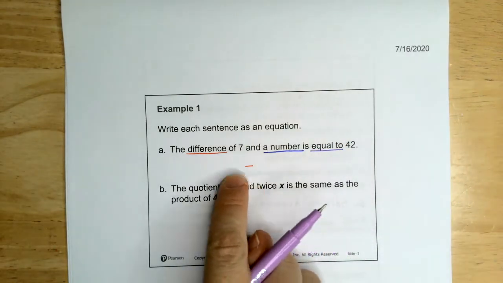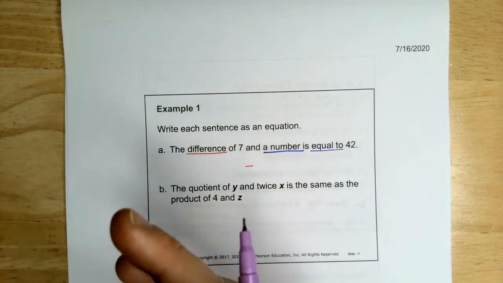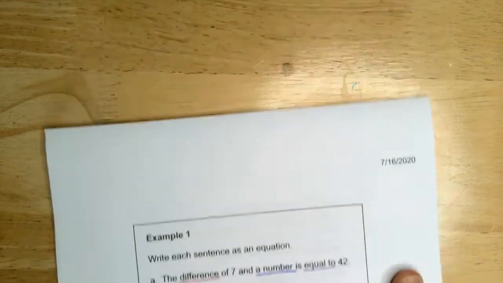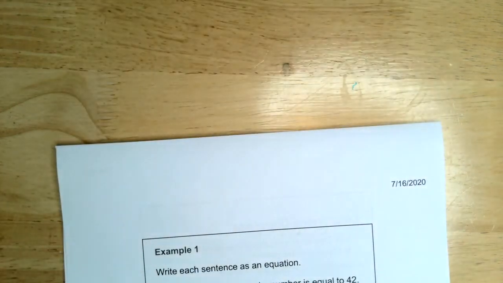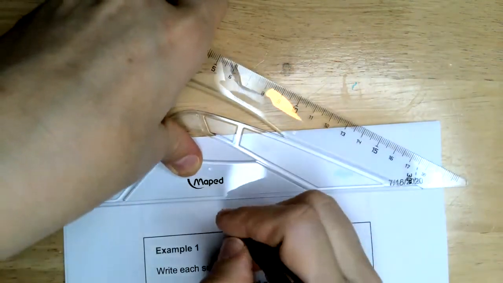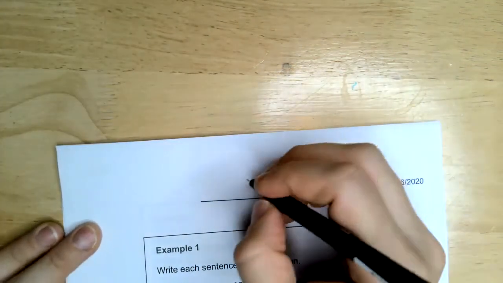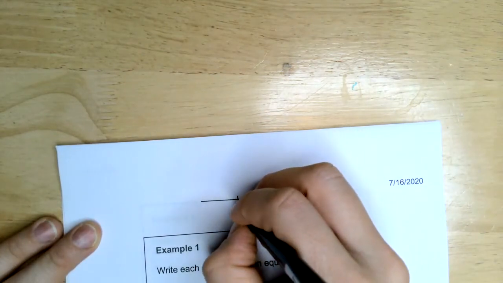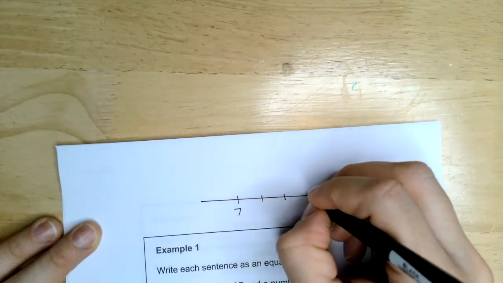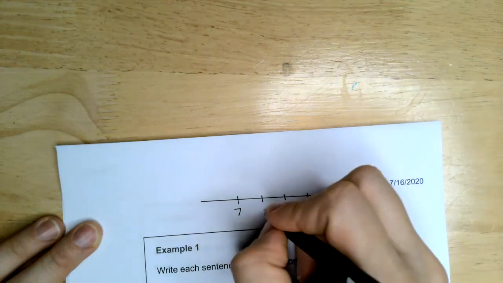And I kind of jumped ahead and said that the difference is minus. So when we are subtracting, we are taking the difference between two numbers, right? Because if I had a number line, I'm going to be drawing a few number lines. So if I had 7 here and 10 here, and I said, what is the difference?